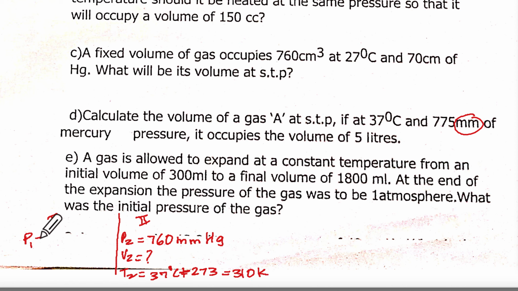Now what is our P1? 775 mm Hg. What is V1? It occupies 5 liters. So this is 5 liters. And then T1, how much is T1? 37.